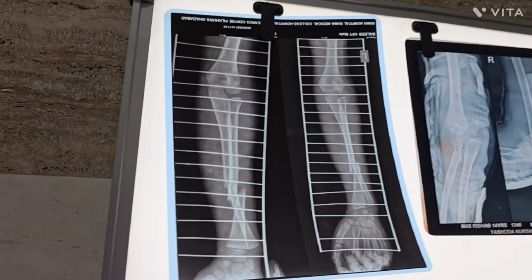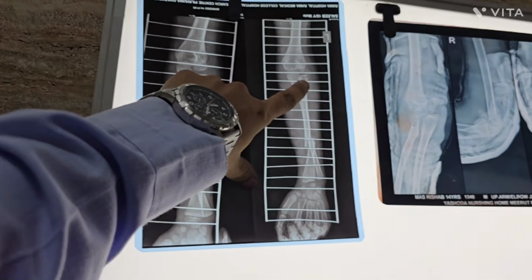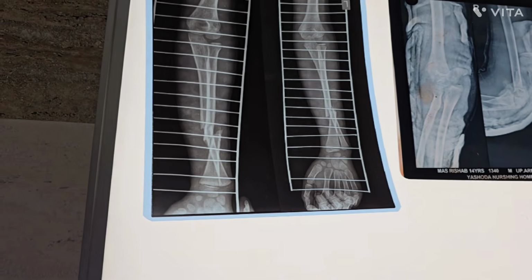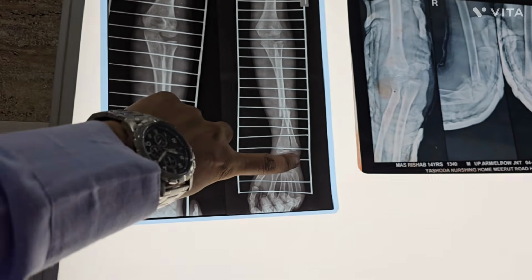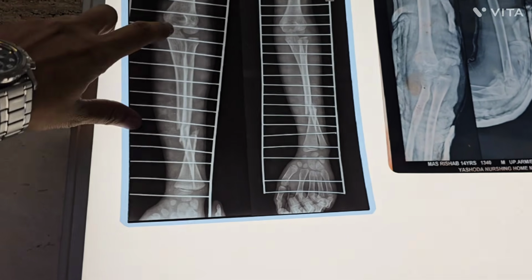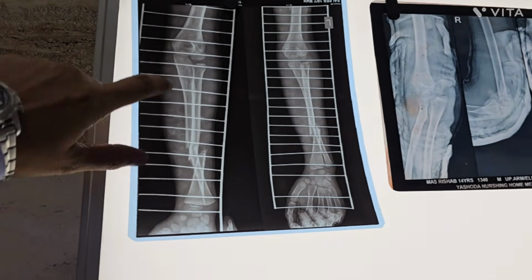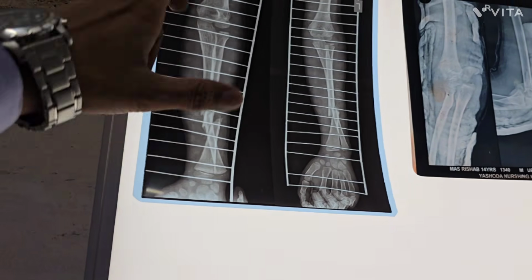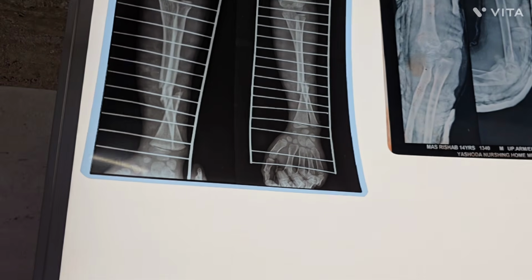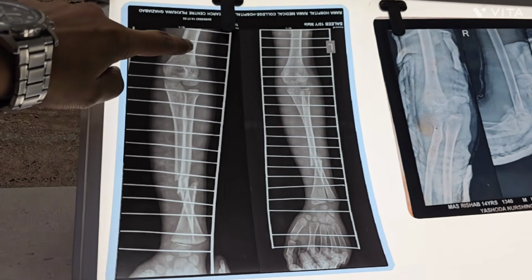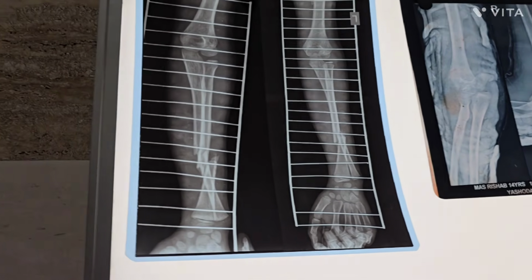So now the next X-ray. Why is it a skeletally immature X-ray? You can see the physis. All these physes are not fused. So this is a skeletally immature patient's forearm taken in AP and lateral view with adequate exposure with the Kramer wire support, showing the distal part of humerus, radius, ulna, carpals and metacarpals.